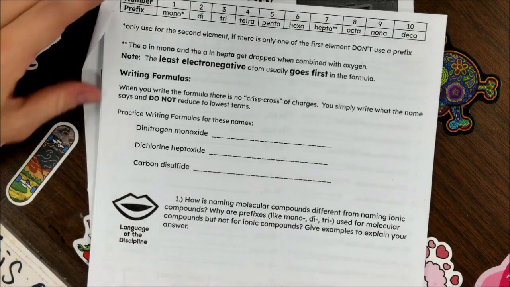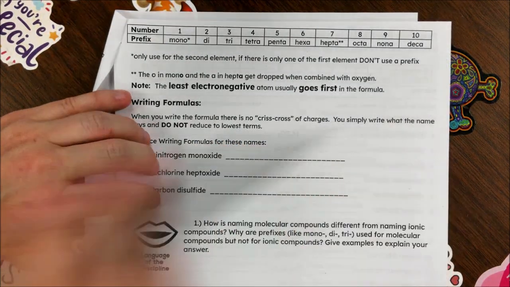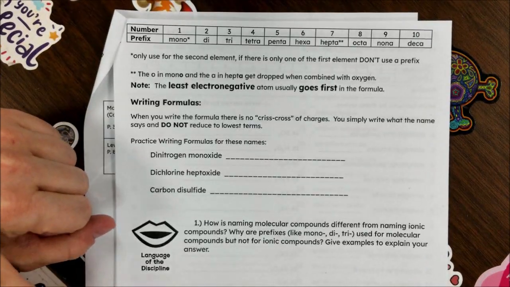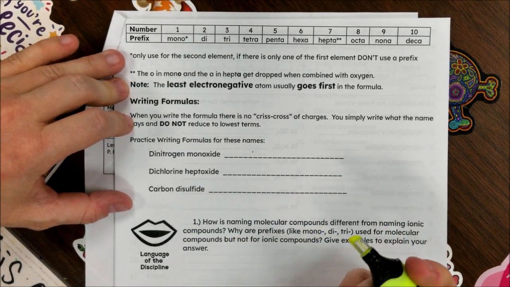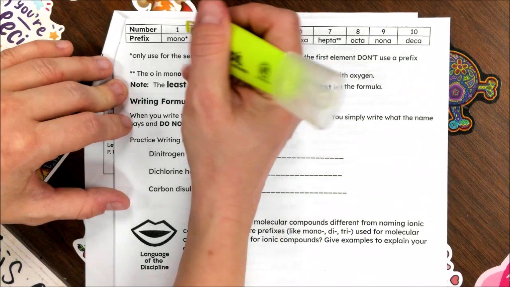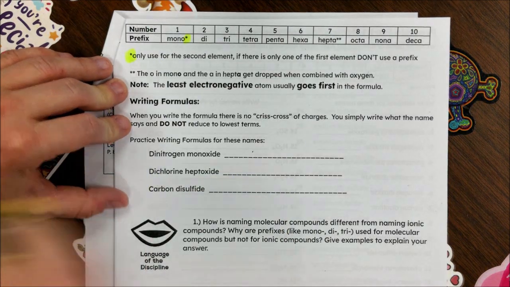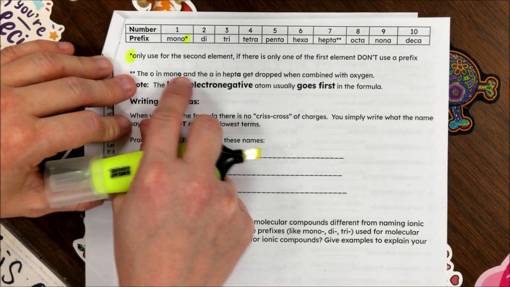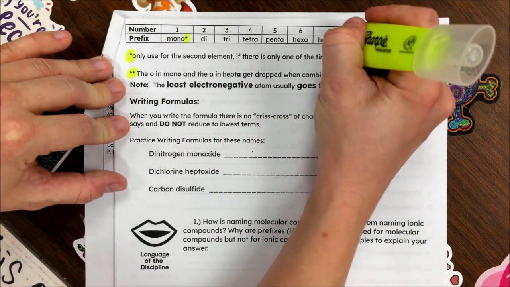Go ahead and flip on over. So again, I have given you this part here to make sure that you don't have to flip back and forth a million times. Again, we are only going to use mono for the second element. If there is only one in the first element, then you do not use a prefix. So take a look at that star right there. And then for hepta, the O in mono and the A in hepta get dropped when combined with oxygen. So just make sure that you keep that in mind.